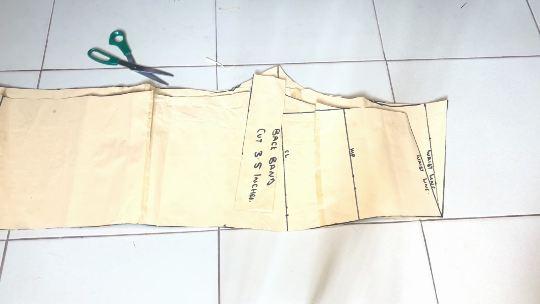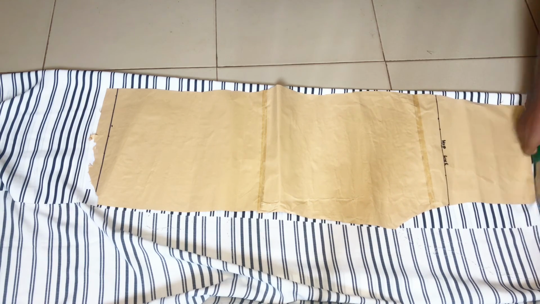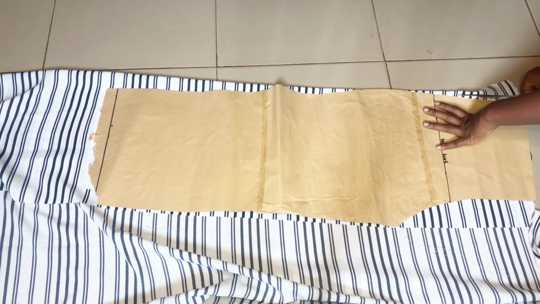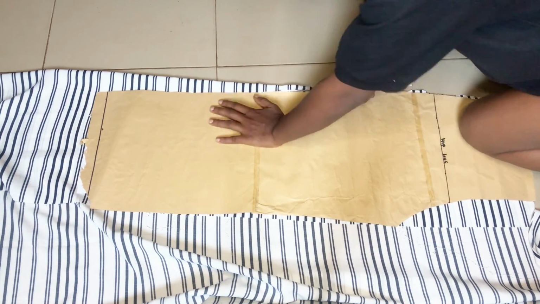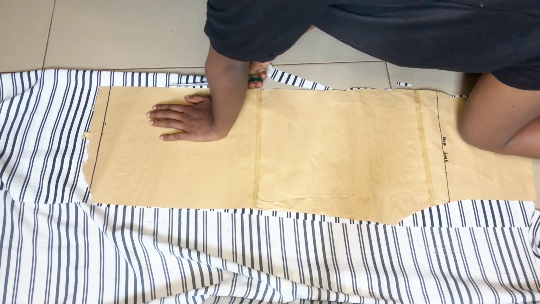So we are done with drafting the pattern of this trouser. I'm just going to use my pattern to cut my trouser with my fabric, which is what I am doing.